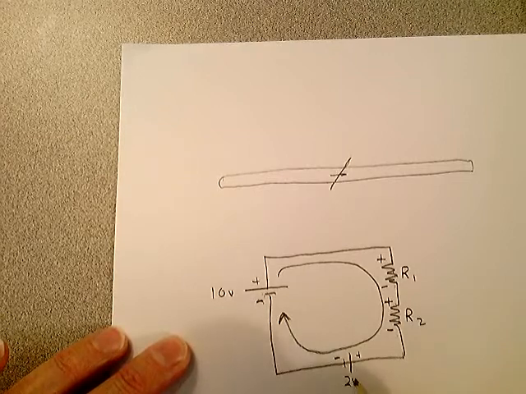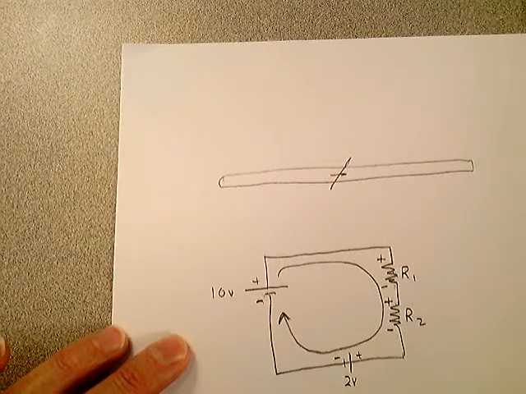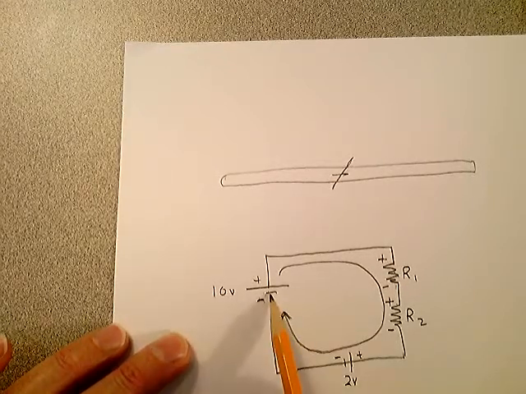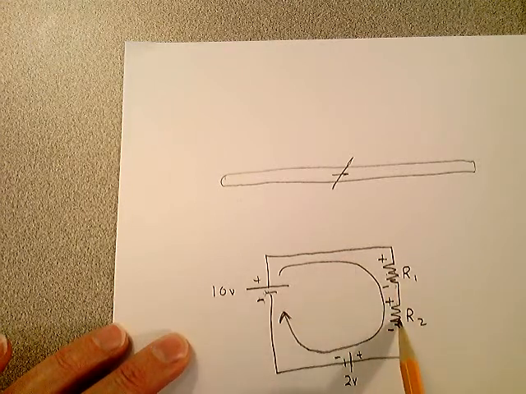Let's make it 2 volts. I just put a voltage source down here. I just drew another voltage source down here. This is going to supply energy. This is going to absorb energy. This is going to absorb energy. And what's this one going to do?